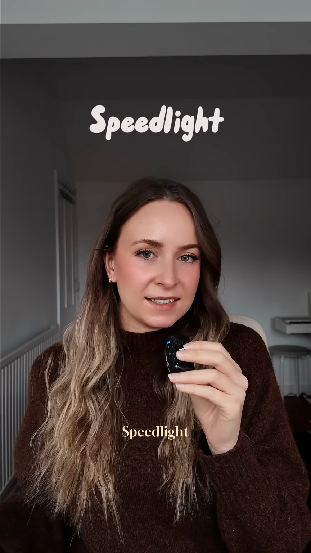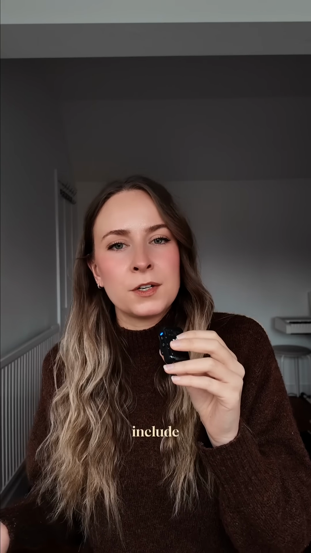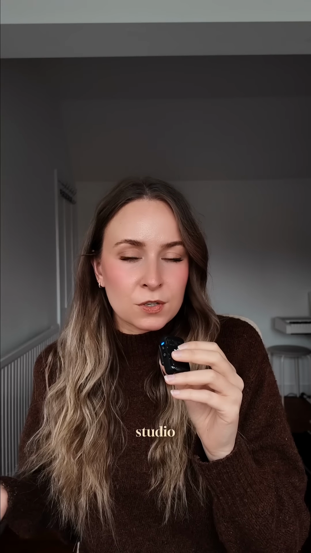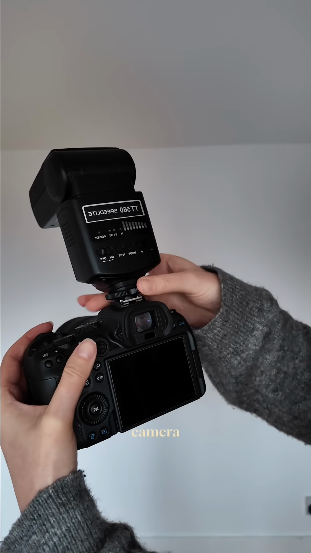And lastly, there's the flash gun, also known as Speedlight. This one isn't super commonly used in studio photography, but I still wanted to include it because it's extremely beginner friendly and a more budget friendly option compared to studio strobes. Speedlights can be used on your camera like this, or they can also be used off camera with a trigger.